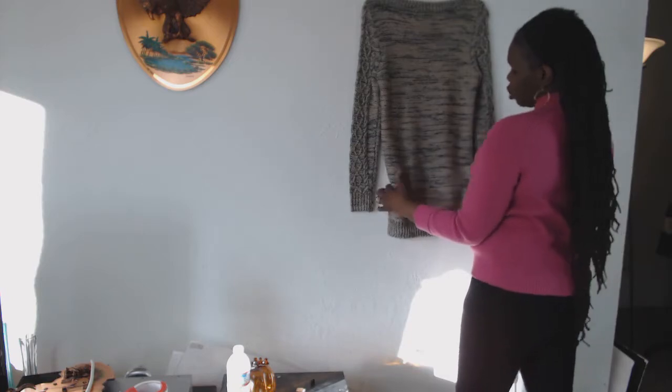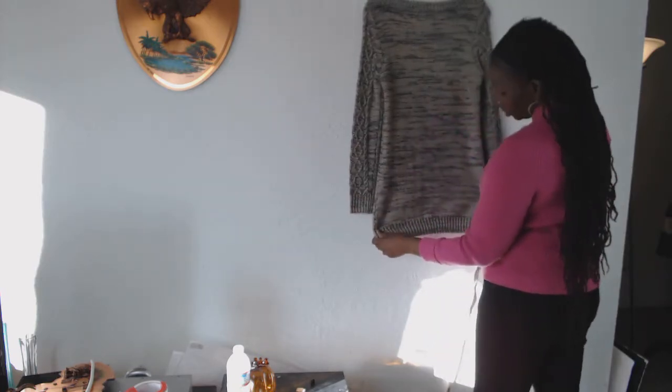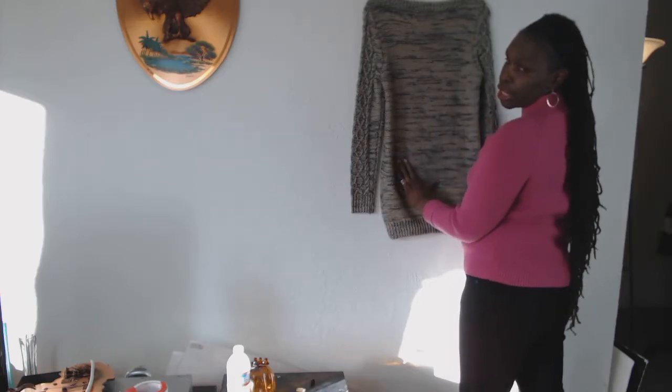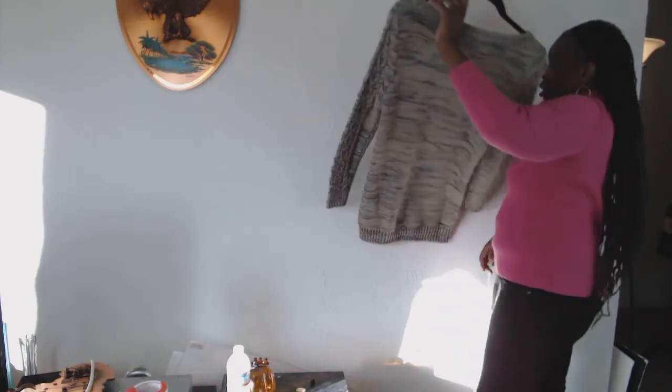That's why I'm thinking it could be a tunic. Could be a tunic or a short dress. But I think she wore it as a dress, a winter dress, and with some jeans and boots. Beautiful. Yeah. Moving on.